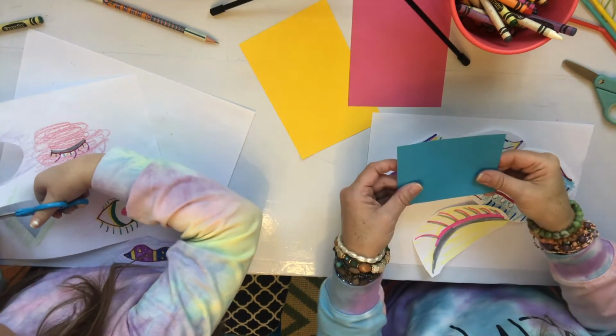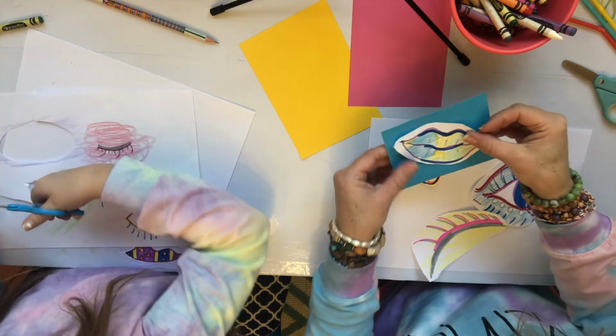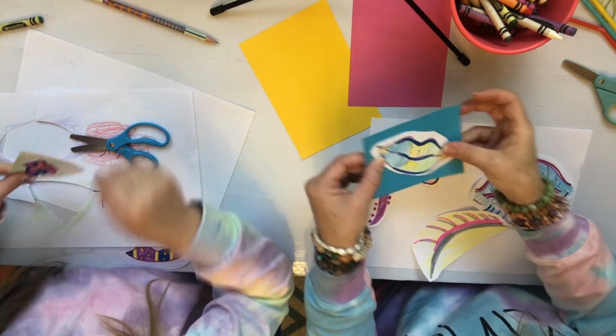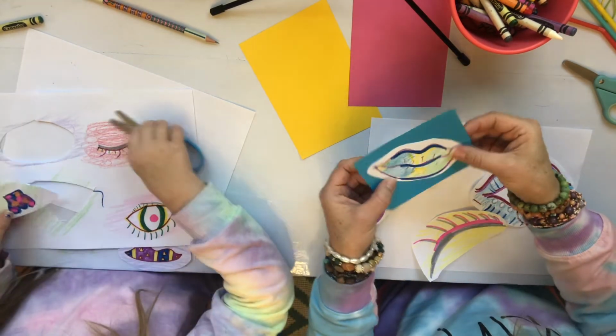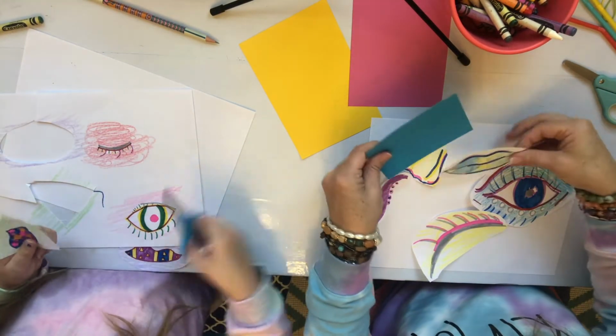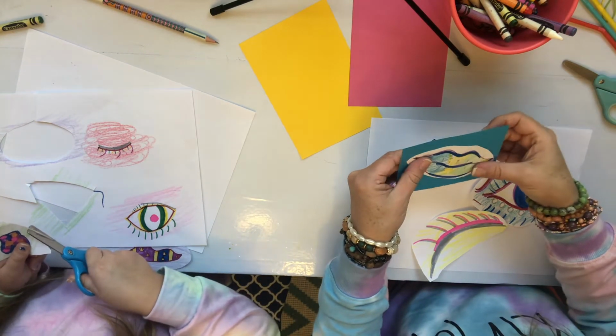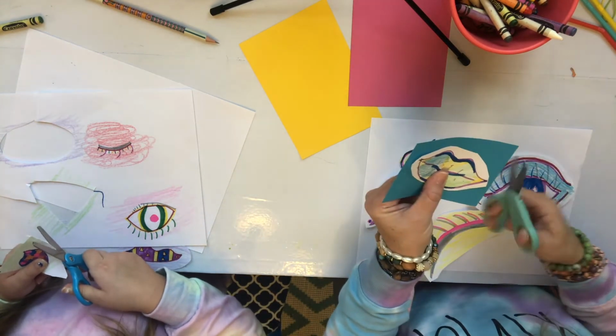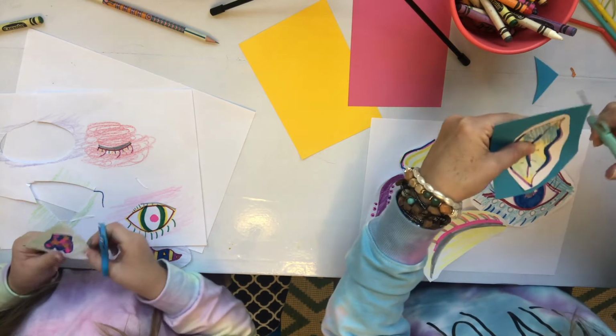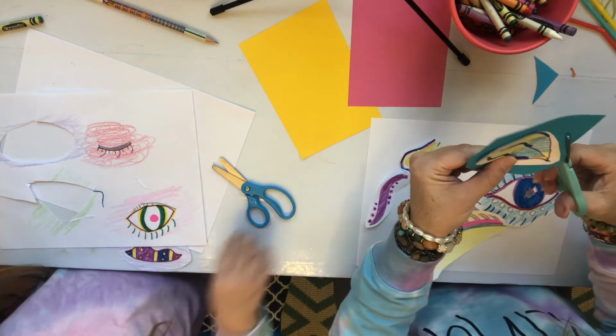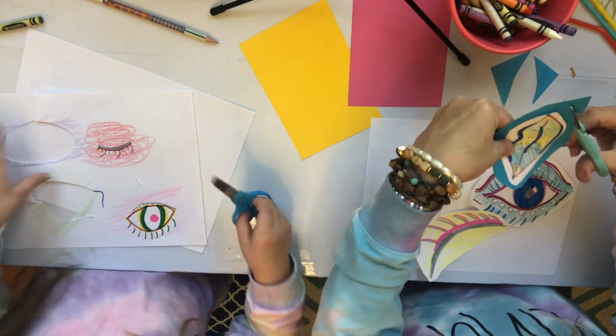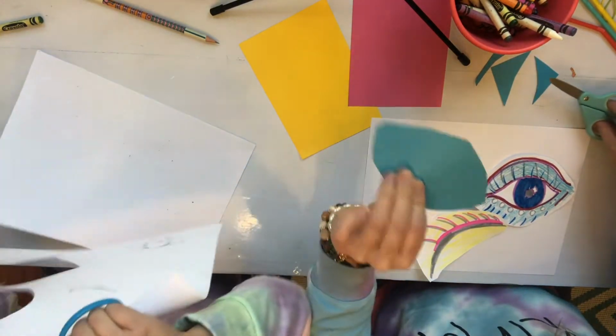Another option is you could cut out colored paper and glue your eyes, nose, and mouth in there because it's a mobile, so you'll see both sides. And that might be fun if that shape is really fun and crazy too. It doesn't have to match what you've made, but just cutting it really fun, big shapes.